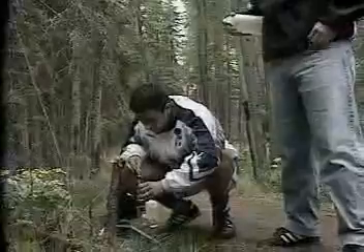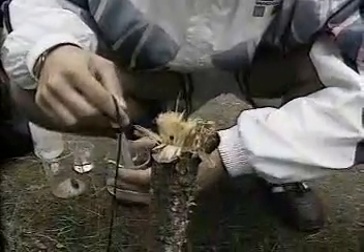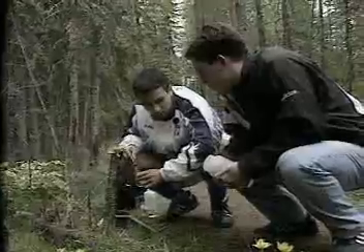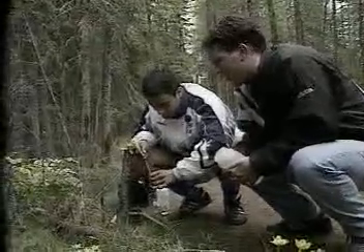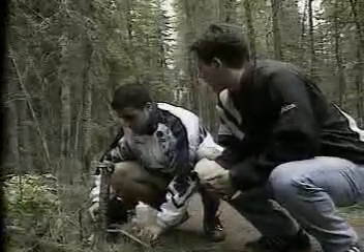What's wrong? Well, I think the pH meter's broken. Why? This is normal rainwater, and I'm getting a reading of about 5.6. It shouldn't be that acidic, should it? I don't think so. I don't think there's anything around here which could make it that acidic.